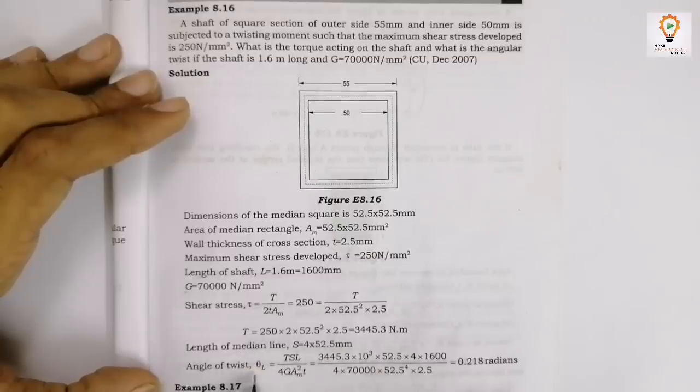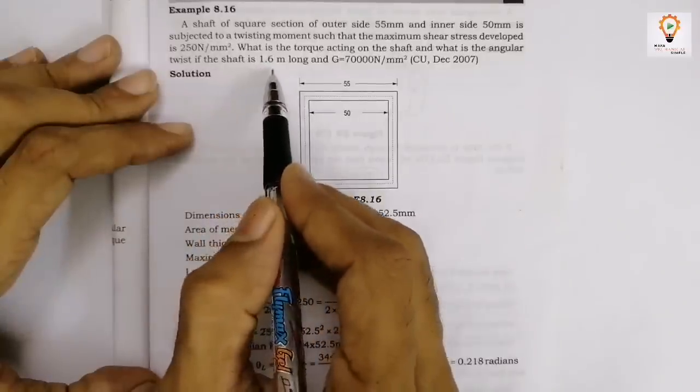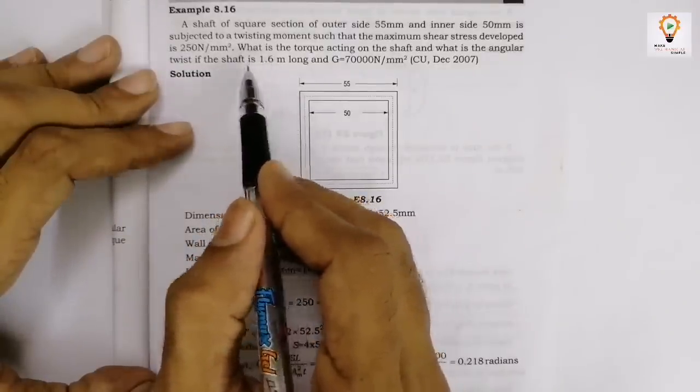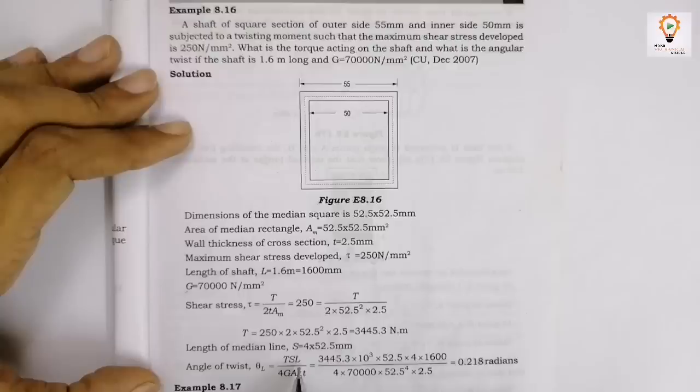Now angle of twist, as I have told you earlier, to remember the formula, that is Ts divided by 4GAM square T. You might not see this letter L in the earlier formula. Why? Because the earlier formula is for angle of twist per unit length. Now here it is given that the length of the shaft is 1.6 meters. So in order to account for this, you have to multiply it with capital L, and it is multiplied by 1000 because all the units are in mm. So you have to substitute accordingly to get the final answer, and the answer will be in radians.